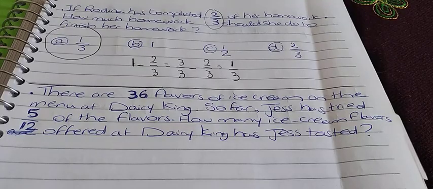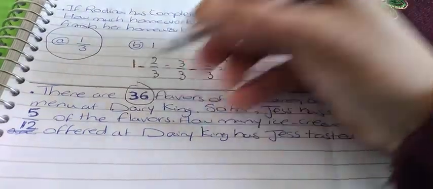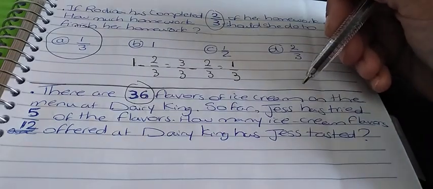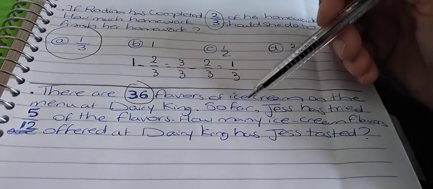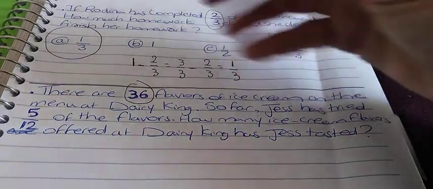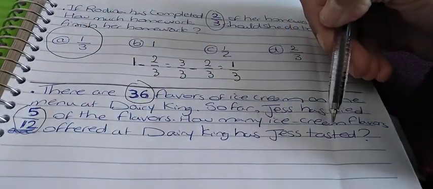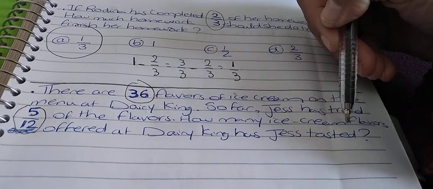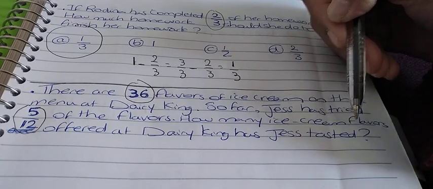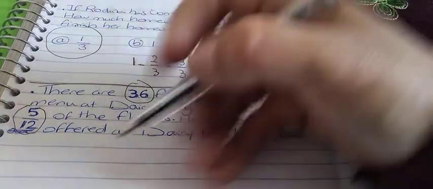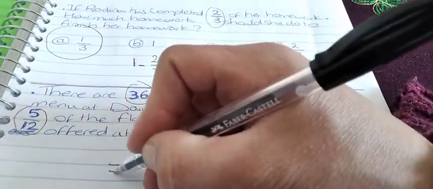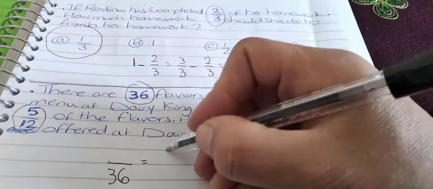There are 36 flavors of ice cream on the menu at Dairy King. So far, Jess has tried 5 over 12 of the flavors. How many ice cream flavors offered at Dairy King has Jess tasted? So all the flavors are 36. The total number of flavors is 36, right? And she tasted 5 over 12.